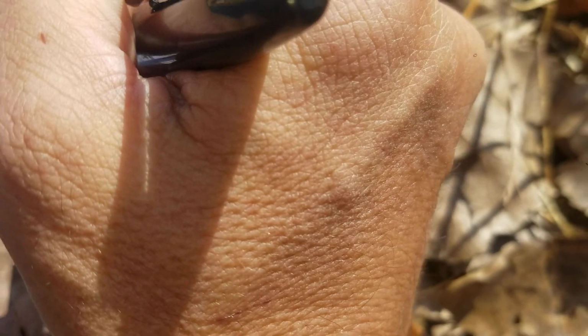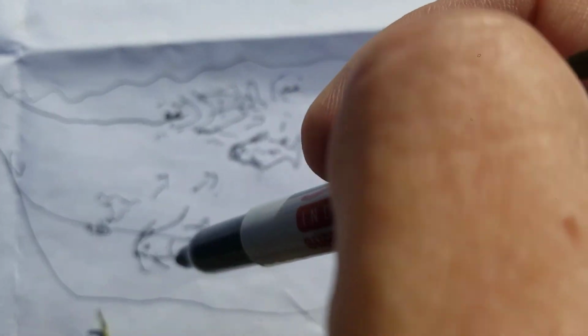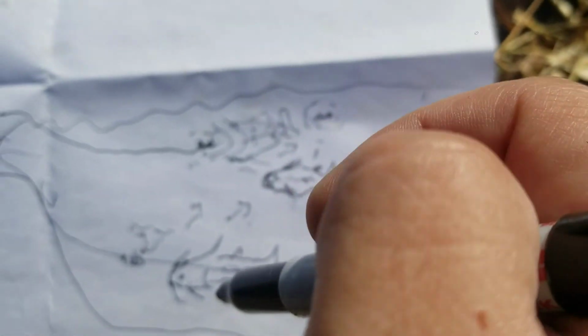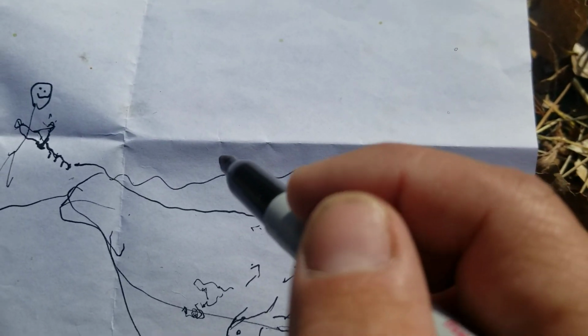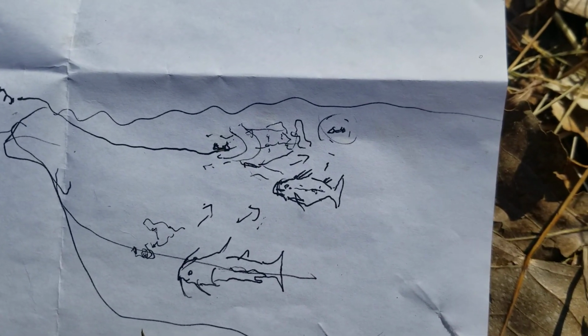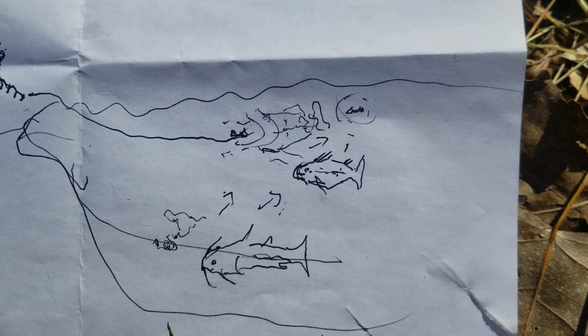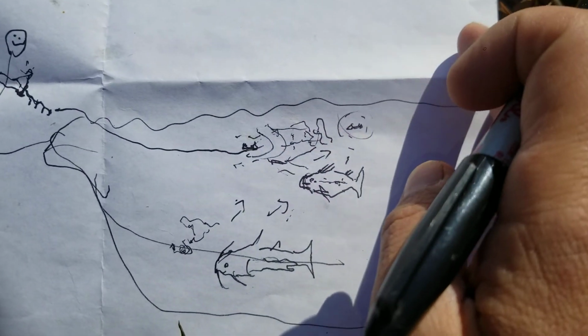So this bait's producing a lot of oils and blood, and the catfish is picking it up with his sensors, and he's going to go hopefully eat it. And then you reel it in and you got a big fish, or fish, preferably big. Small too, it don't matter, they'll all bite.